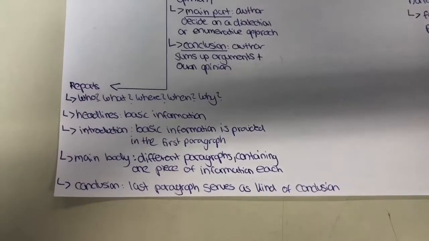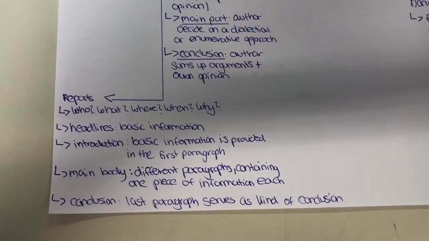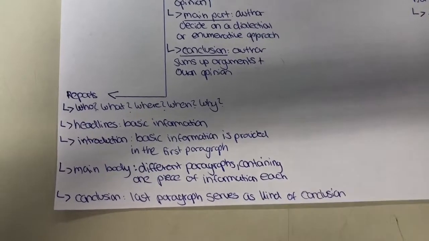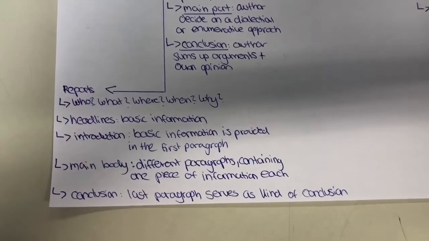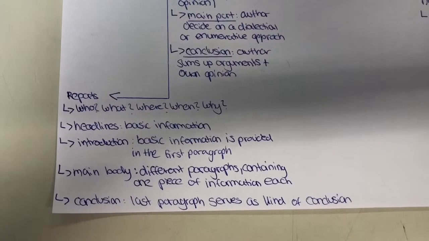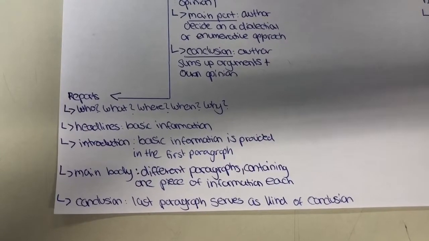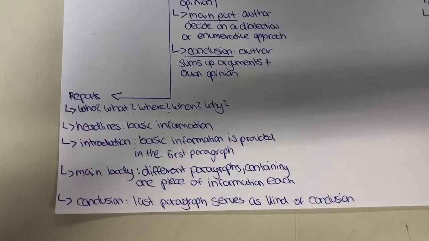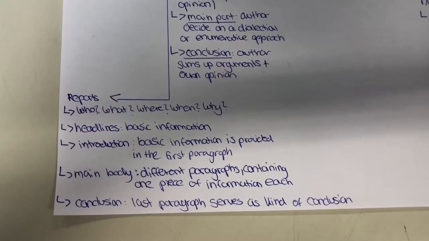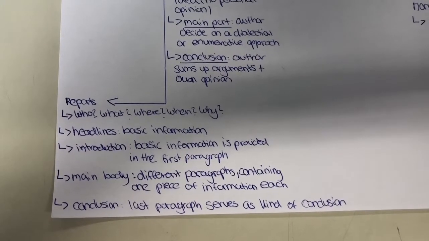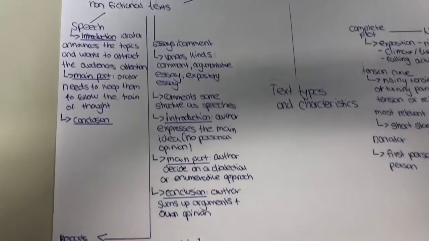When it comes to a report, you need to have a look at the 5 W questions, which are mostly answered in the first paragraph. There is also basic information in the headline of a report. The main part contains different paragraphs with one piece of information each. The last paragraph of a report serves as a kind of conclusion.